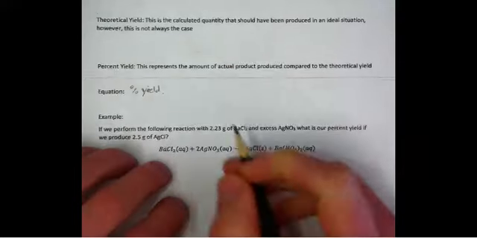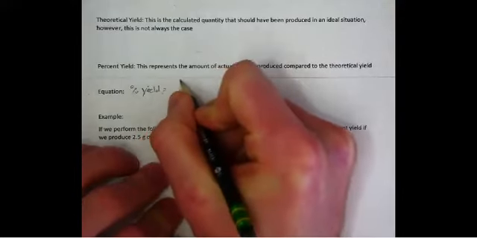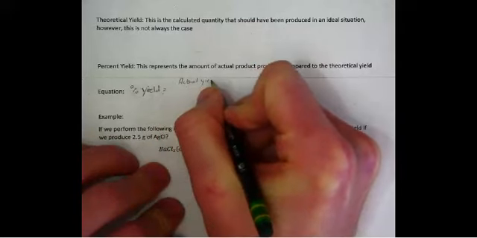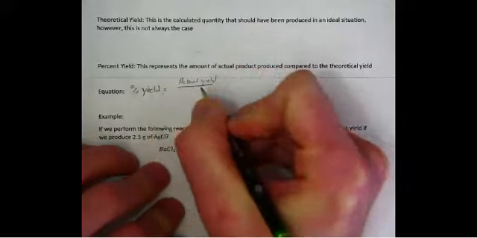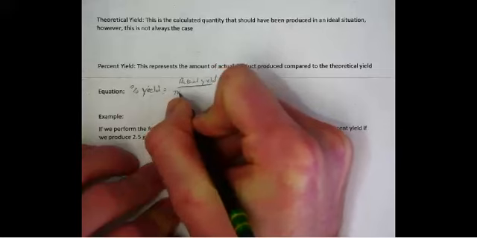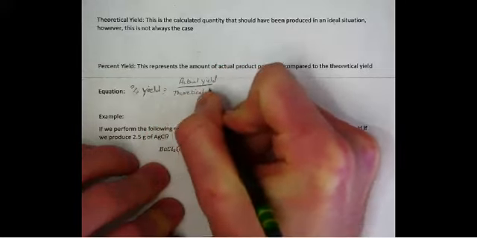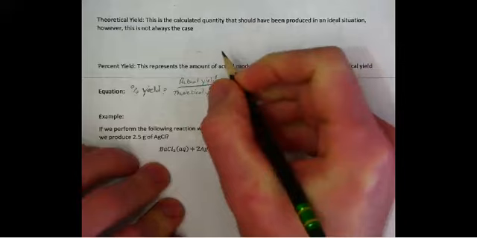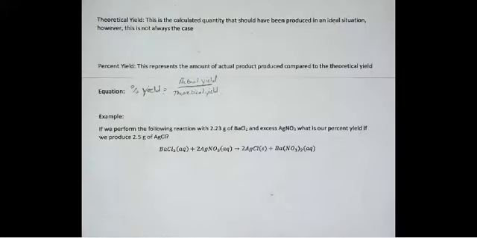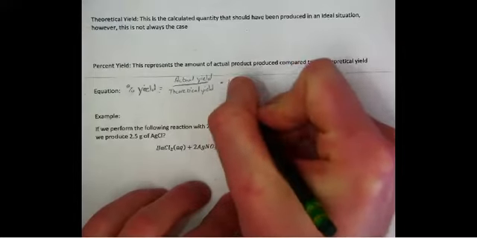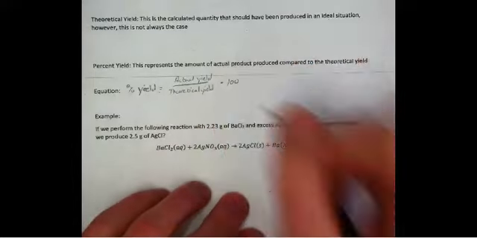In this instance, the part is the actual yield, what we actually got in the lab, compared to the theoretical yield, what we should have gotten. These should be measured in either moles or grams. Usually mass is simplest, and then we're going to multiply by 100 to give us our percentage.